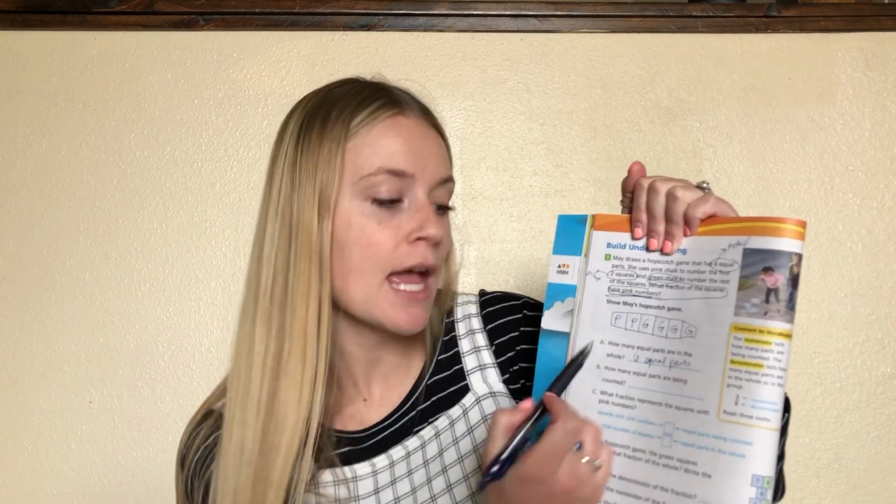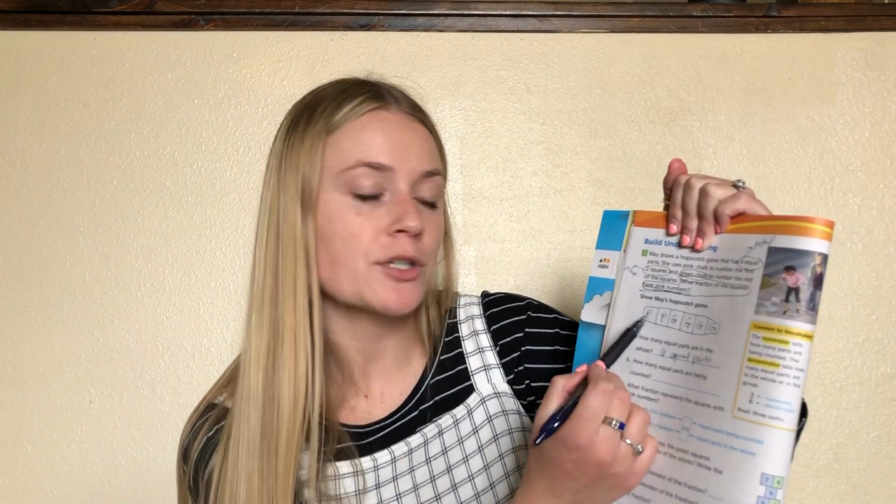How many equal parts are being counted? What am I focusing on? What am I counting? I'm counting the pink numbers. So, how many pink numbers do I have? 2. 2 parts.